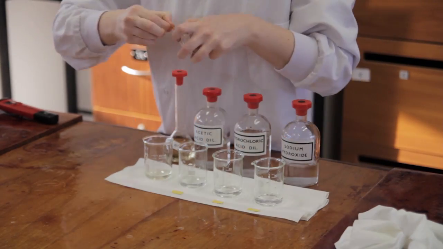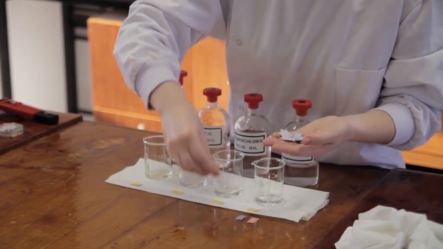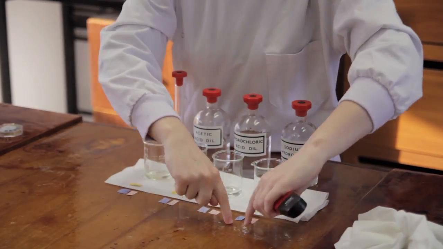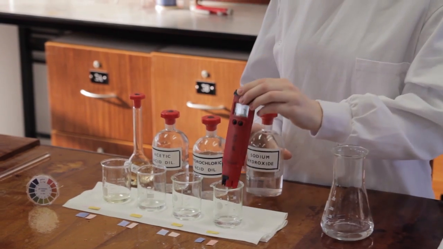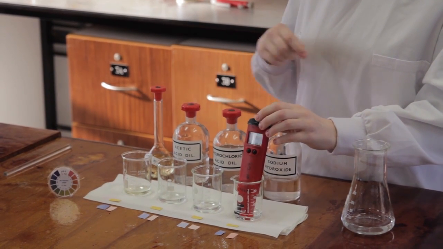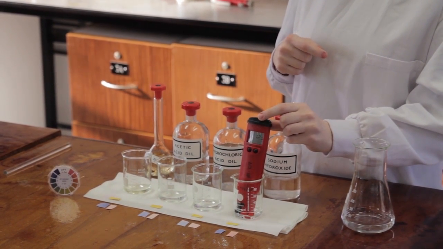pH is a measure of the acidity or basicity of a solution. It is illustrated on a pH scale that reads from 1 to 14, with 1 being the most acidic and 14 being the most basic. A pH of 7 represents a neutral solution. There are different methods of determining a solution's pH.